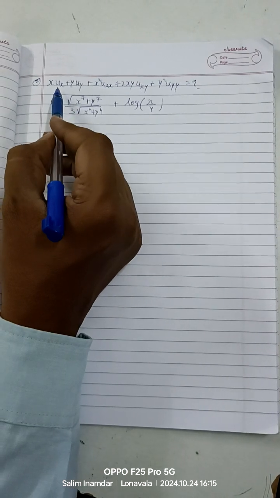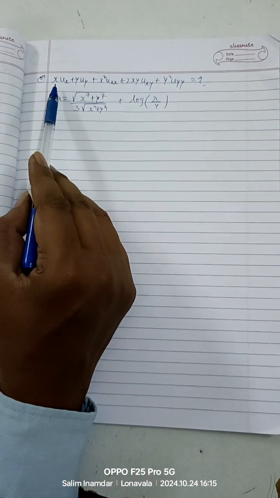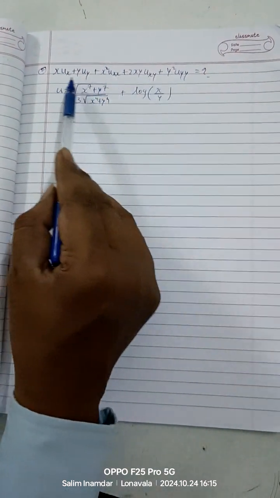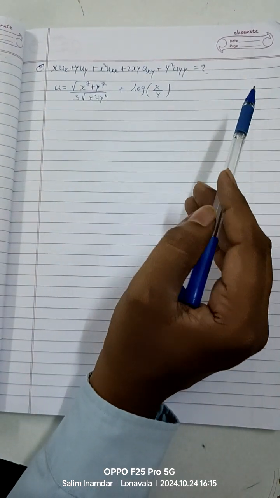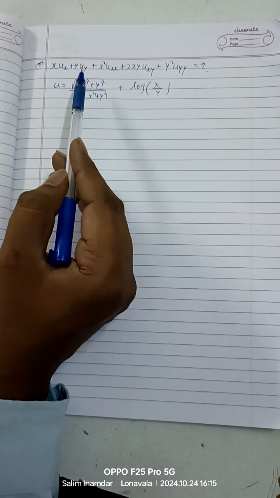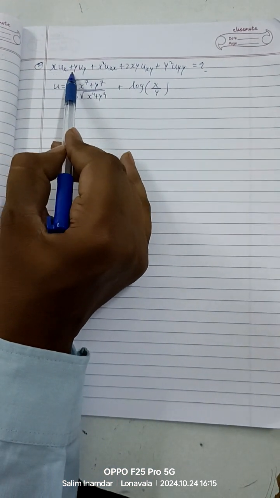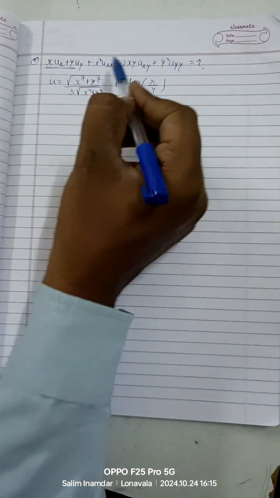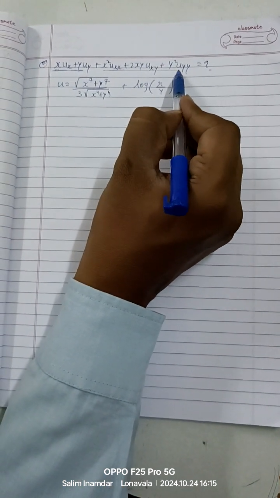Okay, so in the second category, generally the question will be like, you have to find the answer for this partial derivative. Here, if you look closely, this first part is nothing but the first Euler's theorem, and this is the second Euler's theorem.